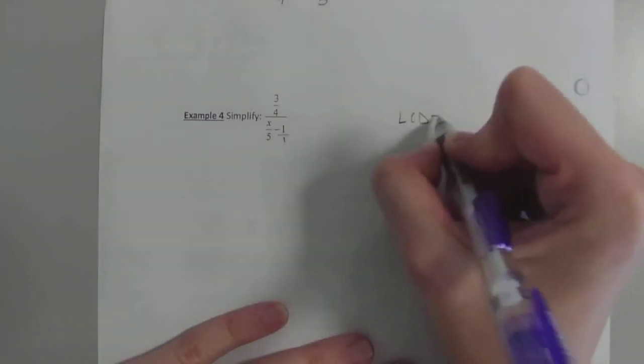All right, so looking at the denominators, we have 4, 5, and 1. So again, since it's smaller numbers, I'm going to do the multiples method. So 5 is my biggest denominator. Does 4 go into 5 evenly? Nope. Does 4 go into 10 evenly? Does 4 go into 15 evenly? Does 4 go into 20 evenly? Does everybody see where I get 5, 10, 15, 20?